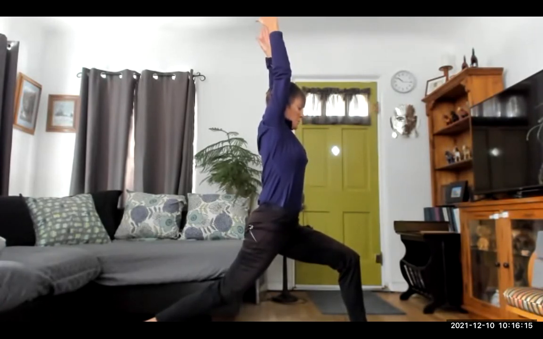Inhale, reach fingertips towards the ceiling. Exhale, turn your back foot and open up into warrior two. Inhale, straighten the front leg, bring the hands together. Exhale, back to warrior two.